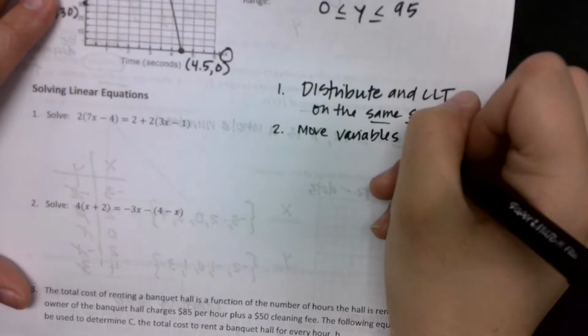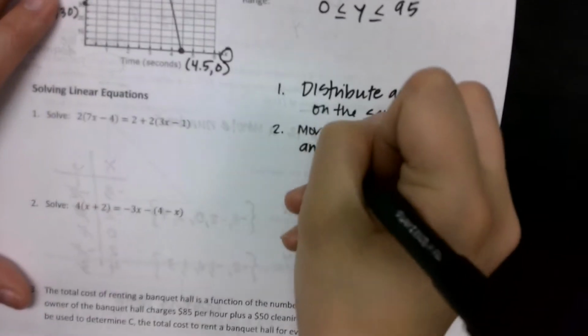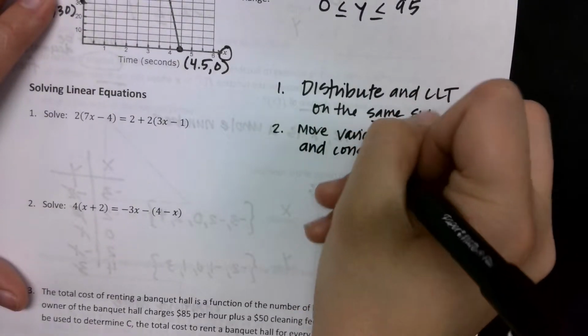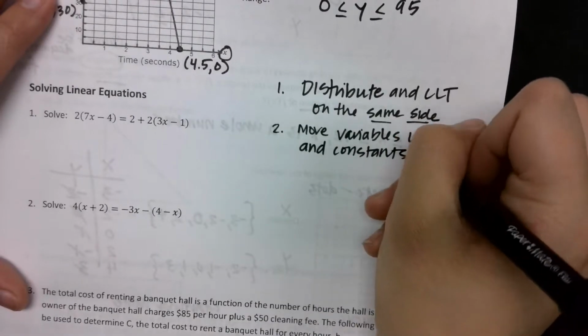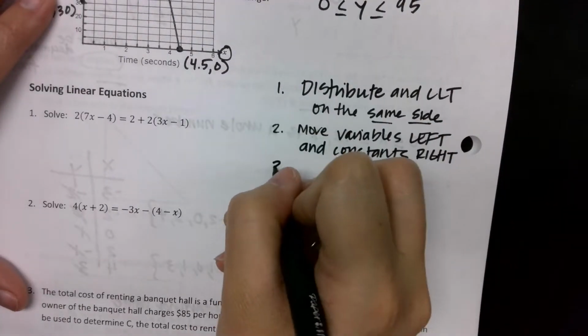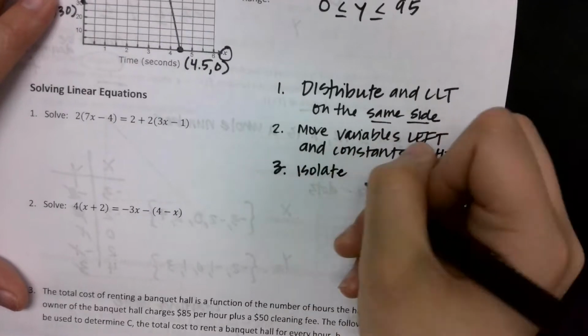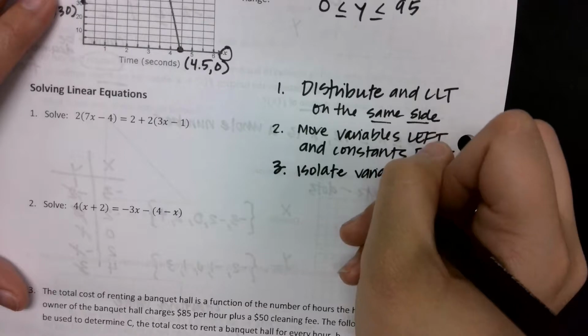Move variables left and constants right. Step number 3, isolate my variable by using inverse operations.